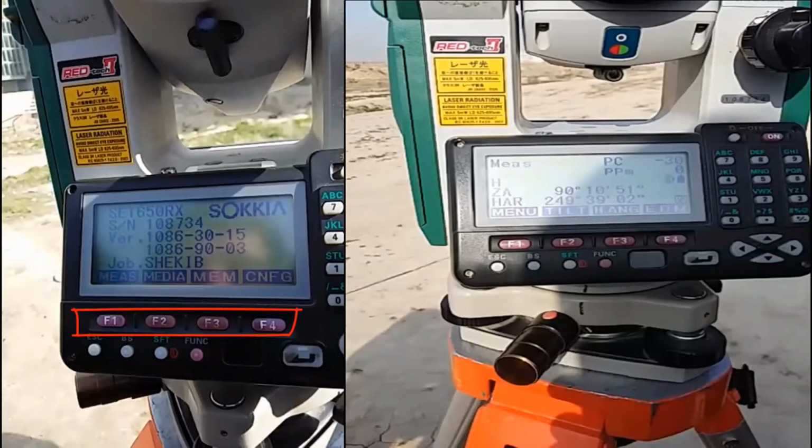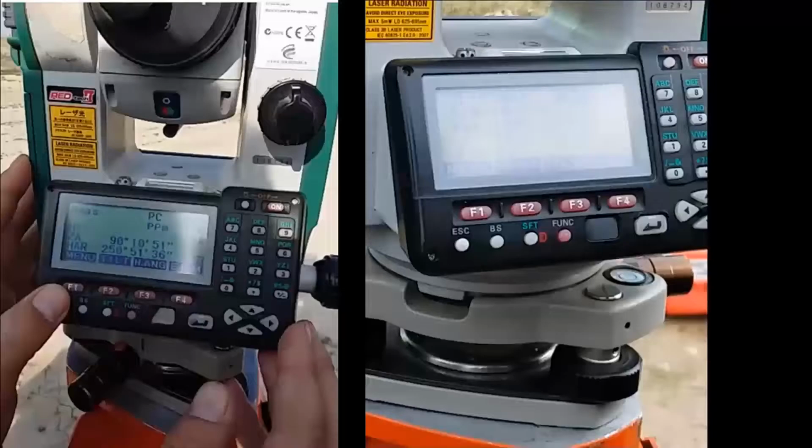Next, we come to some important buttons we use in our work. First, here we have four function buttons, F1, F2, F3, F4. Functions are assigned to all of them as per the page on which you are working. Next will be the escape button and backspace, shift and function. This large button is called enter. On the other side we see the alphanumeric pad and the arrow keys left, right, up and down.